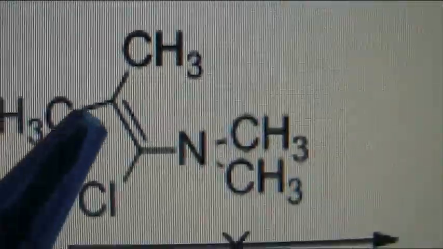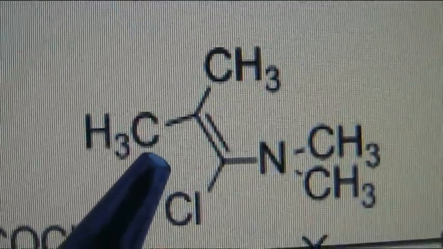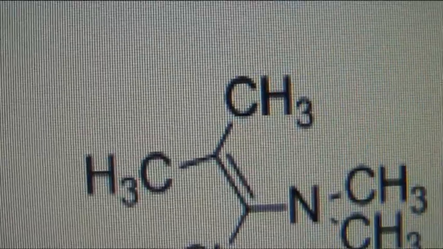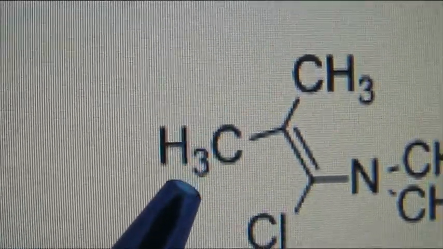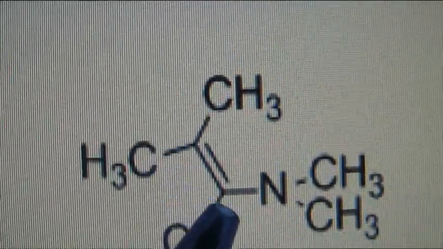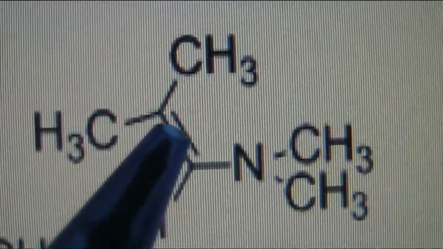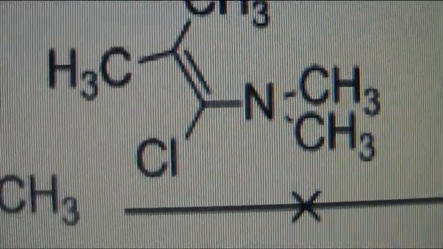So you go here, CH3, three hydrogens, and then another CH3, and then you come here. This is a bridge, two lines you can see. So between the two carbons is what? Two lines, a double bond.